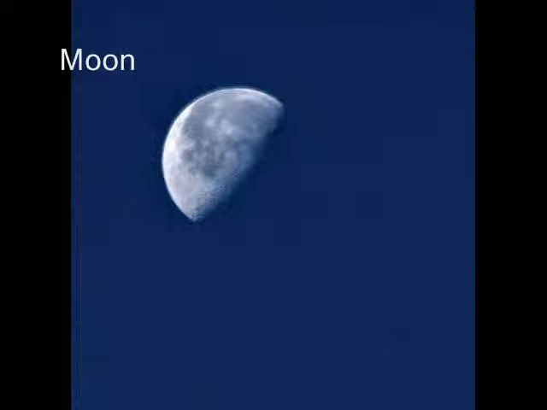This picture of the moon is called waxing gibbous. The moon's size is getting smaller. This phase takes place after the full moon.